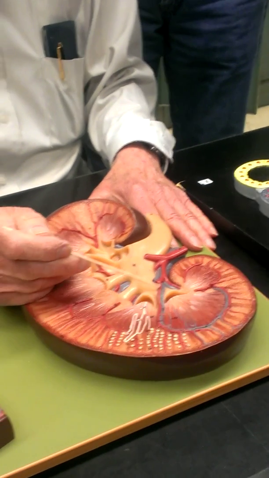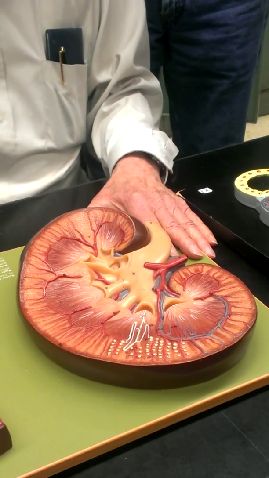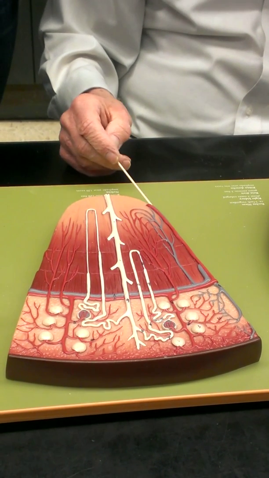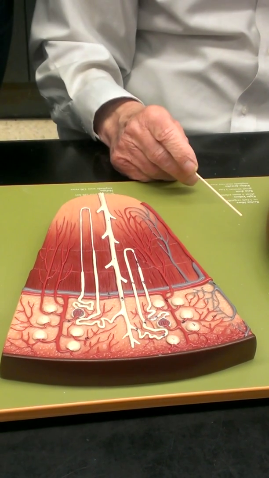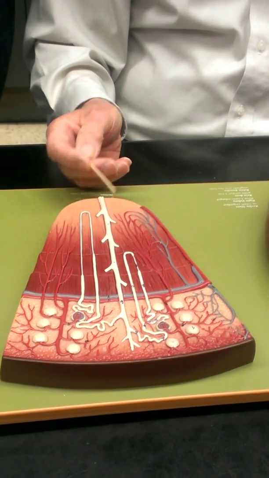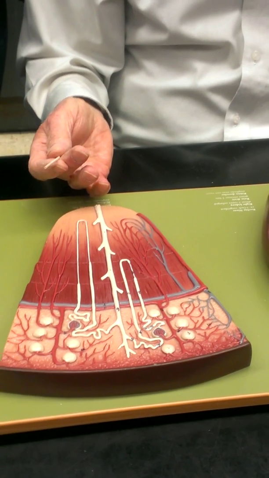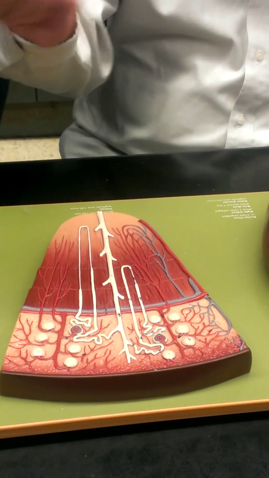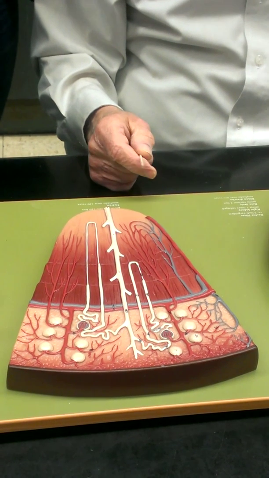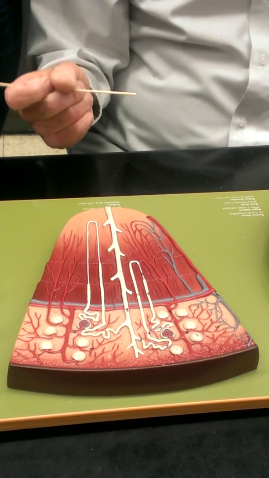So this is the interlobar artery. You can also see the interlobar artery right here, rising up towards the cortex. Incidentally, all of these arteries are accompanied by a vein by the same name. So the blood goes in one way, it comes out the same way, but in veins instead of in arteries, of course.